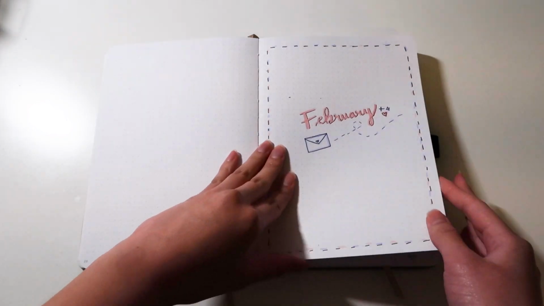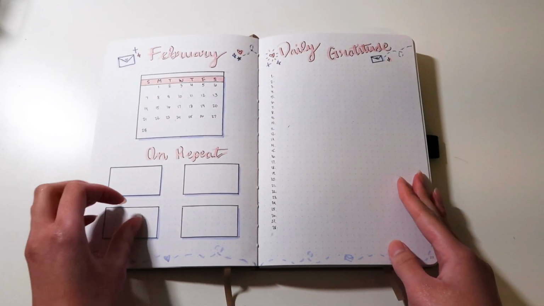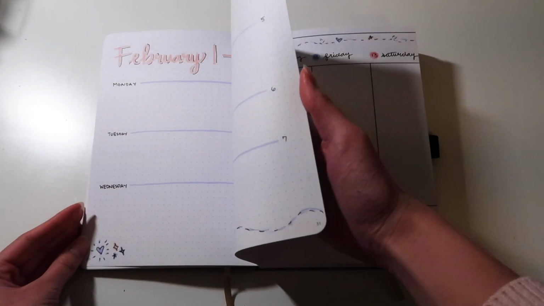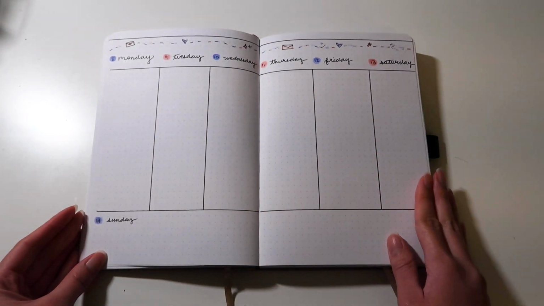But yeah. So this is my February bullet journal setup. It's super simple, a lot of the time I just want to have something to write my stuff down in. But yeah, that's basically all I have.